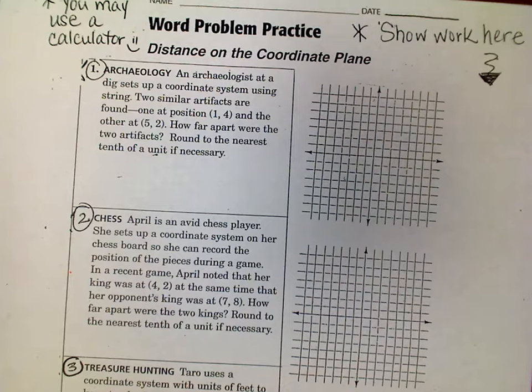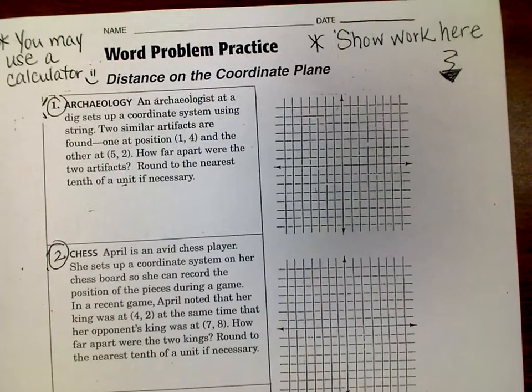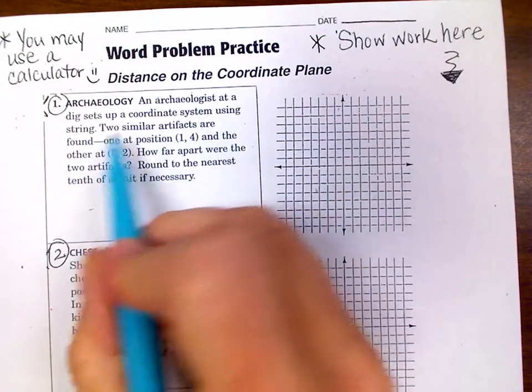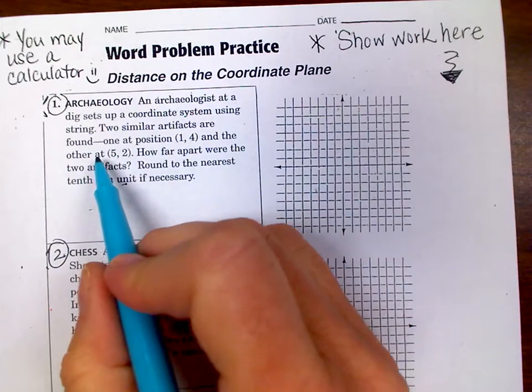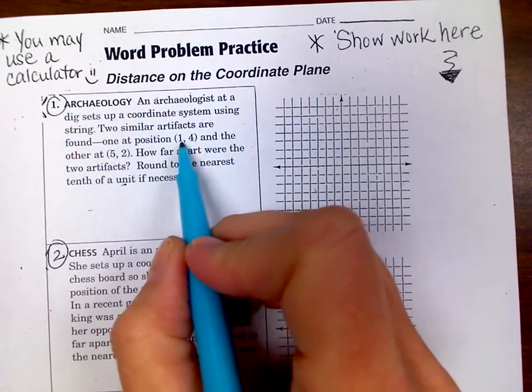This is some practice with using the Pythagorean Theorem. Number 1. An archaeologist at the dig sets up a coordinate system using string. 2 similar artifacts are found. One at position 1, 4.